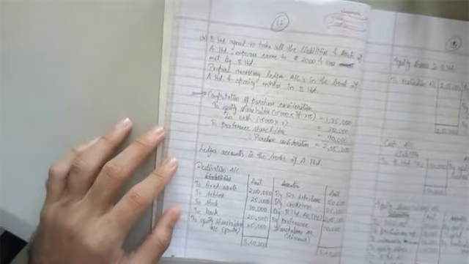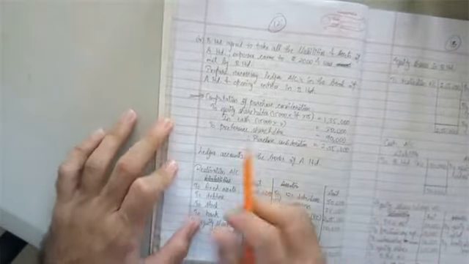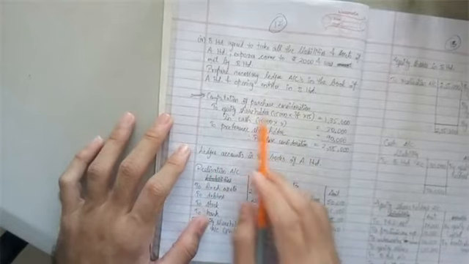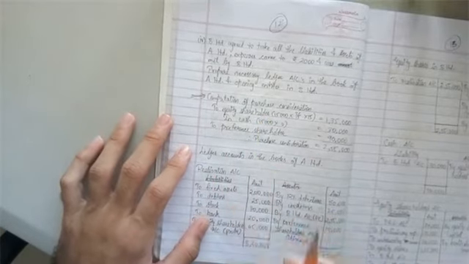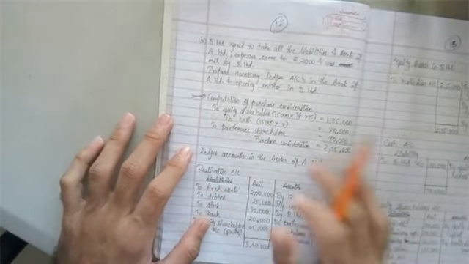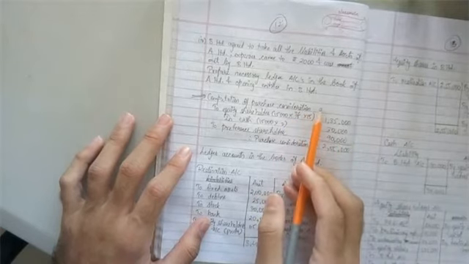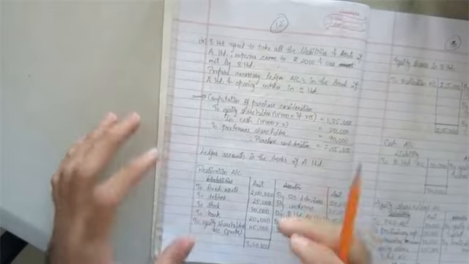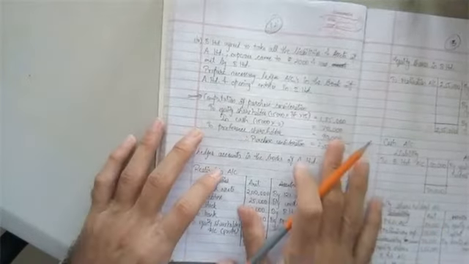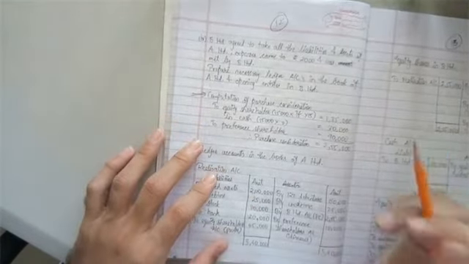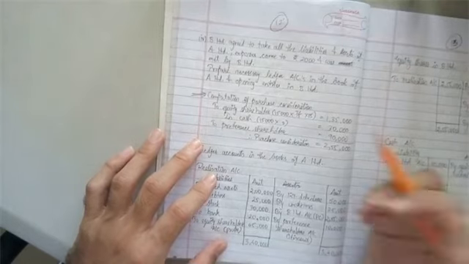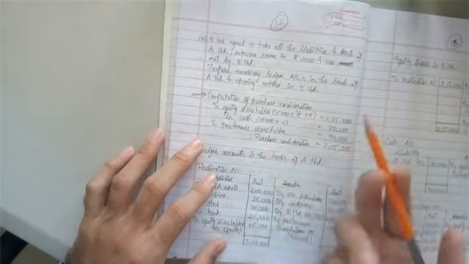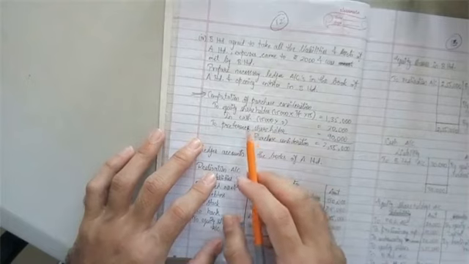Now the solution: computation of purchase consideration. This is the first thing you will be calculating in this kind of problem. What is purchase consideration? It is the amount given by the acquiring company to the target company, basically paid to the shareholders. It can be equity shareholders or preference shareholders. In this case, both are there.